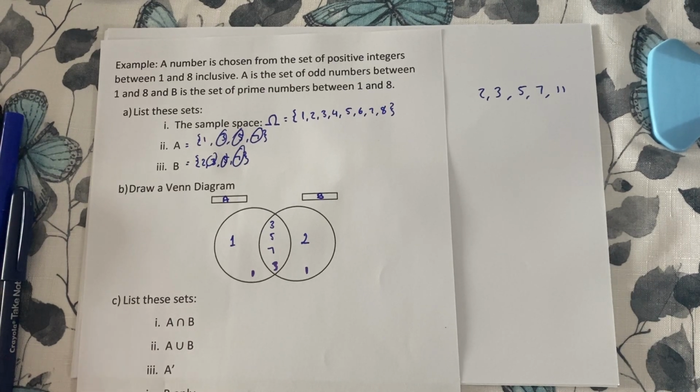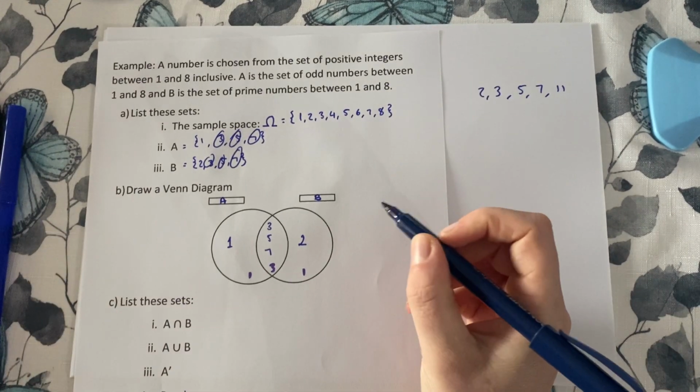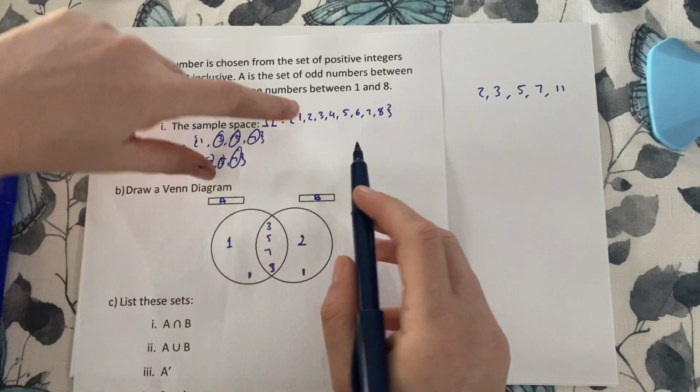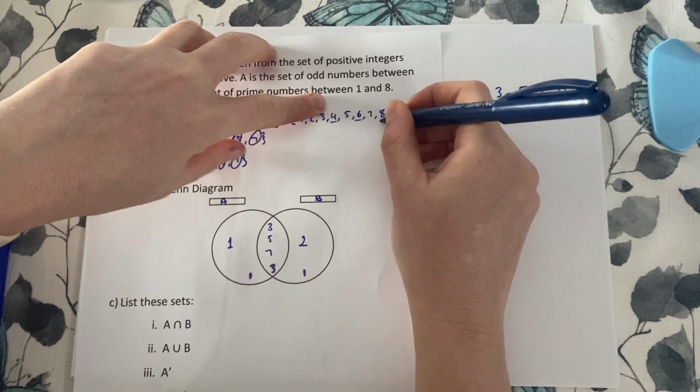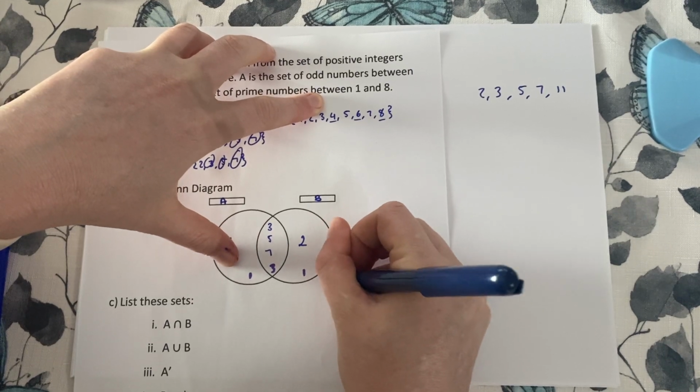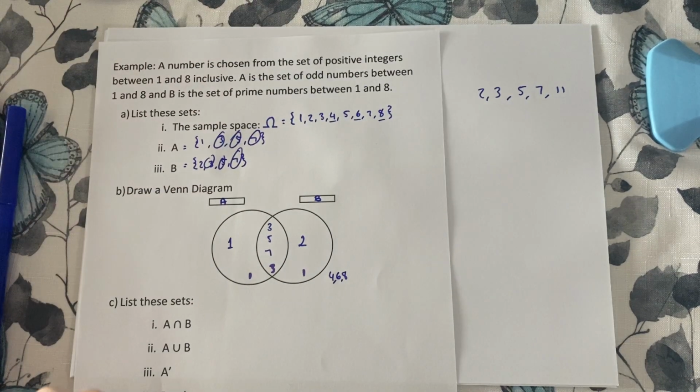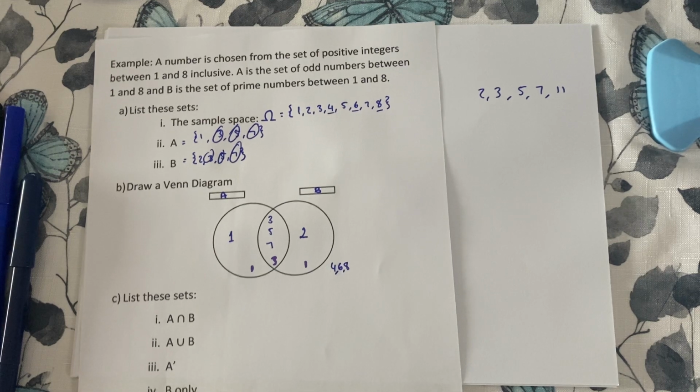And then don't forget the numbers that aren't in either. So we go back up to our sample space and ask, what wasn't here? 4, 6, and 8. So we'll put 4, 6, 8 here, and your total would be 3 for that one.